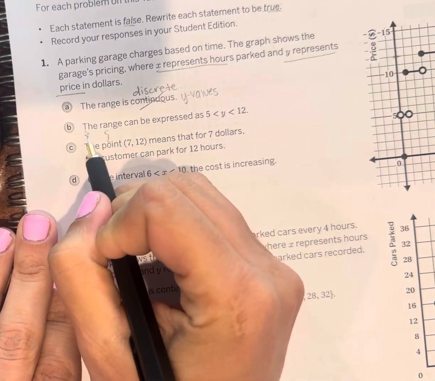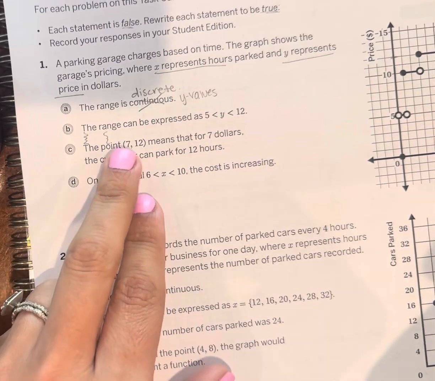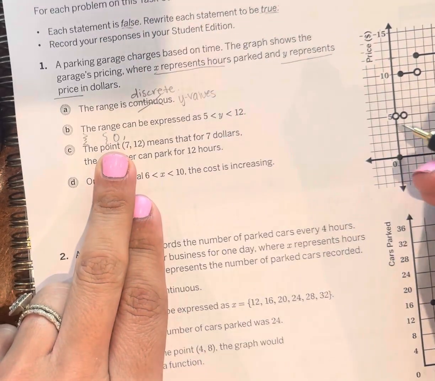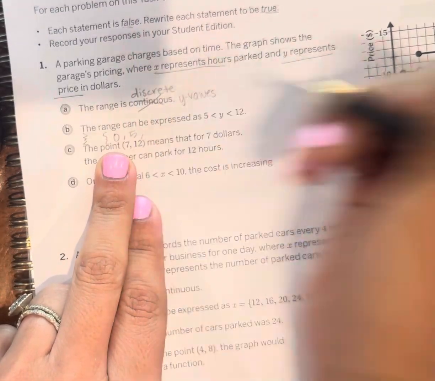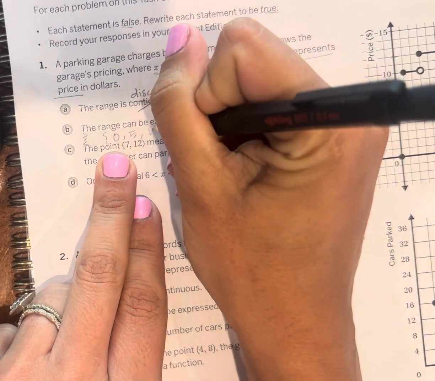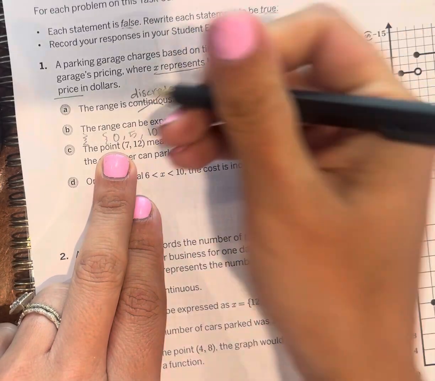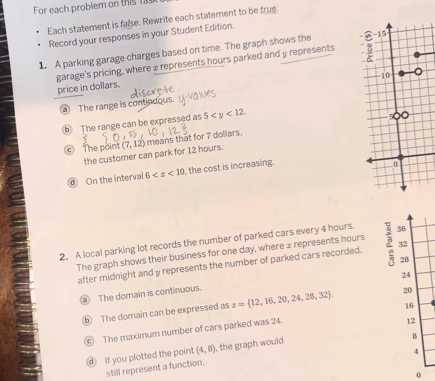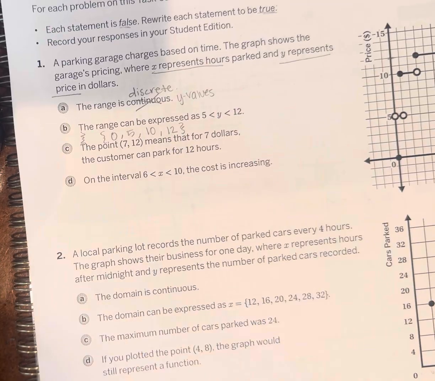Remember, I will accept this. And then it's 0, 5, 10, 12. Close curly bracket, separated by commas, least to greatest.